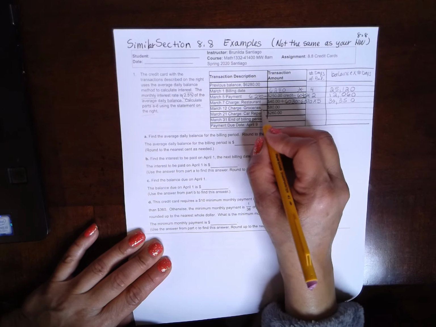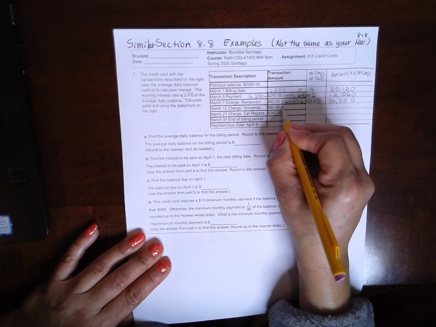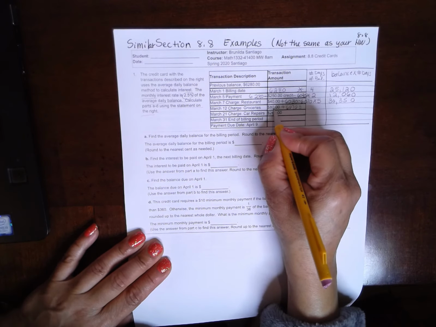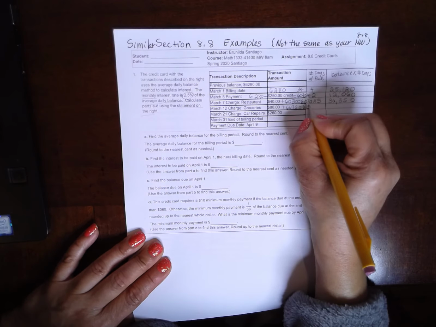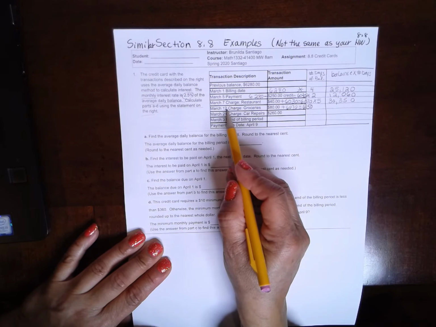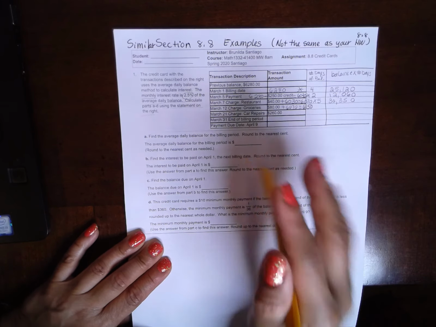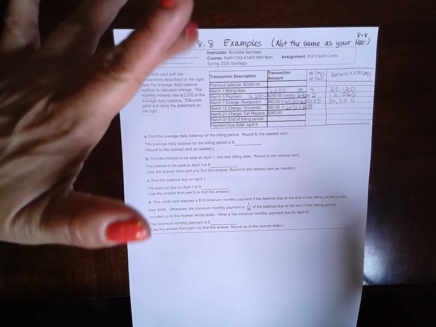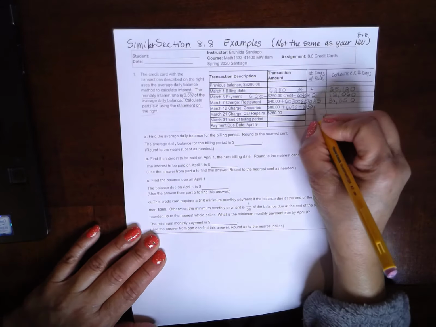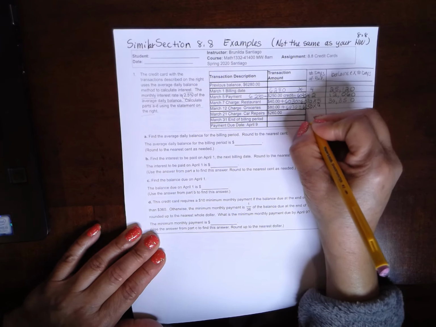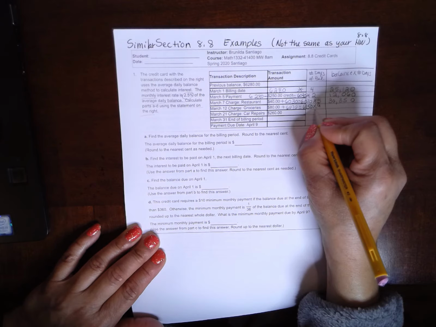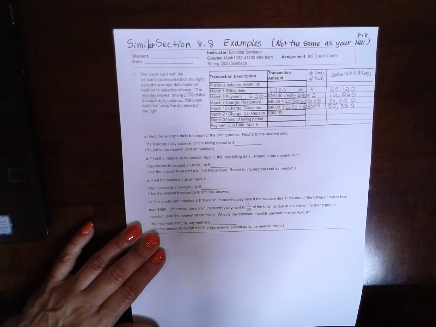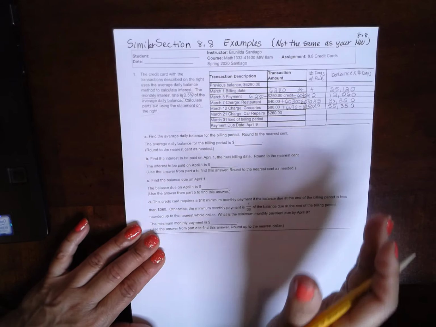Then on March 12th, you buy groceries, and that's $80. So you add the $6,070 to the new charge of $80, and now the account balance is $6,150 from March 12th through March the 20th. So again, 12, 13, 14, 15, 16, 17, 18, 19, 20. This one is going to be 9 days. So 6,150 for 9 days, and that accumulates to $55,350. It is as if you had that amount every single day for 9 days.